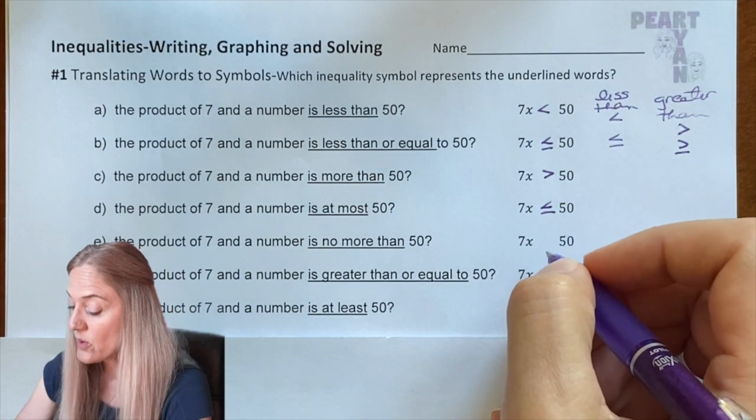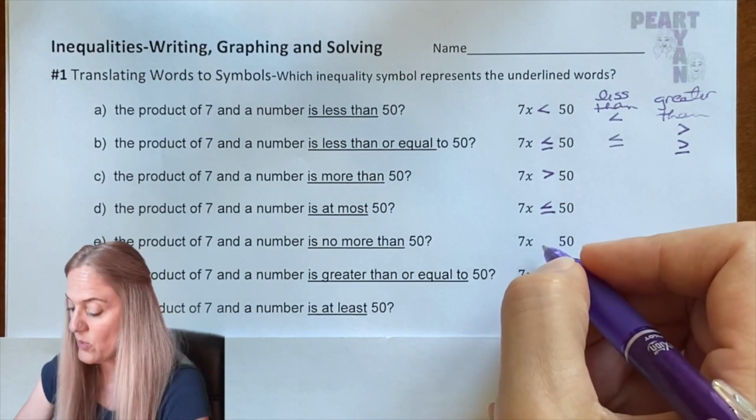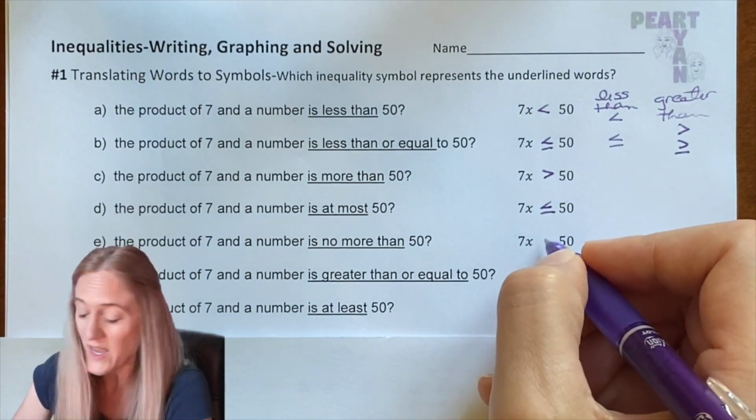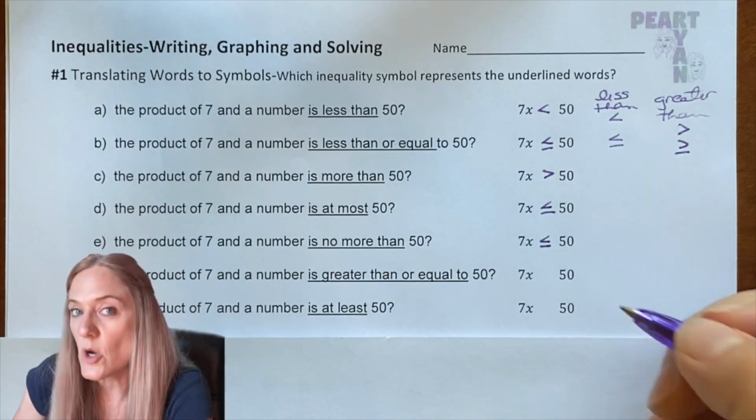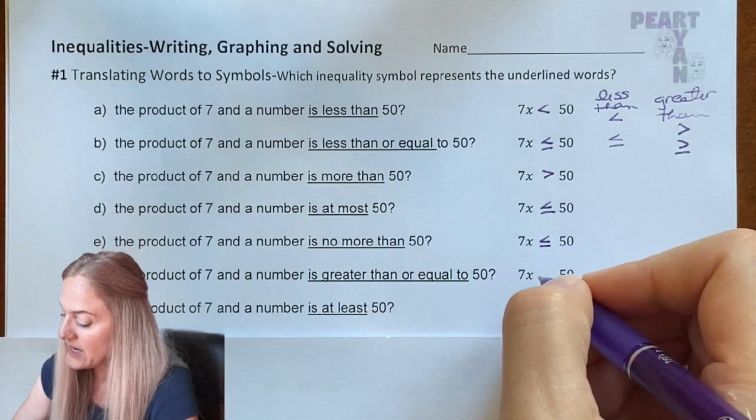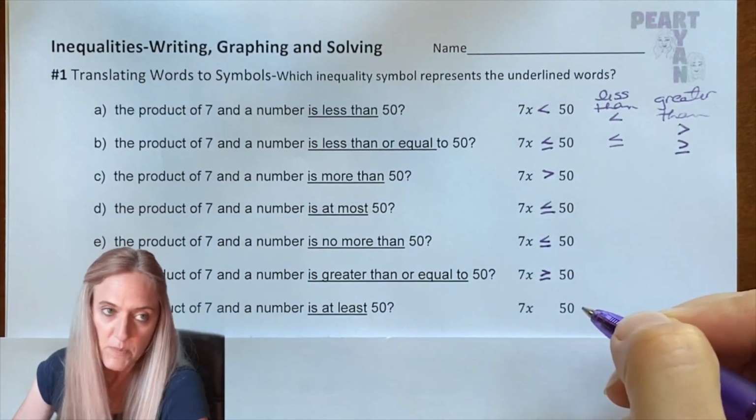Is no more than 50. So once again, we have this less than or equal to. Because can it be 51 if it's no more than 50? Is greater than or equal to, okay, we're back to just being nice and easy.